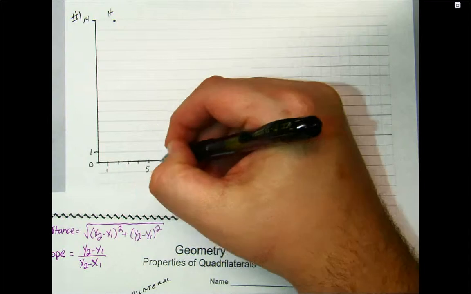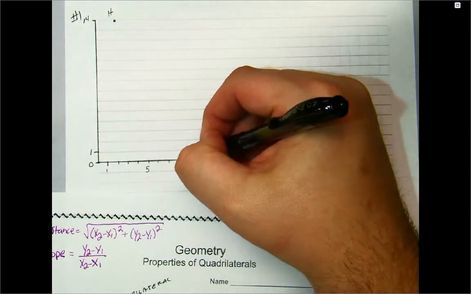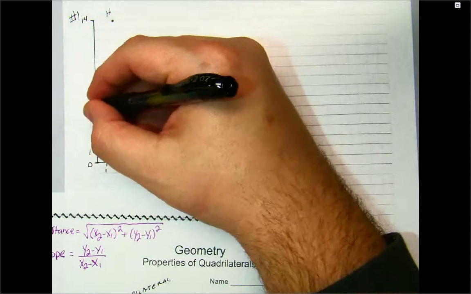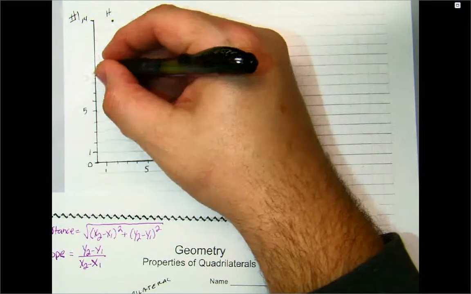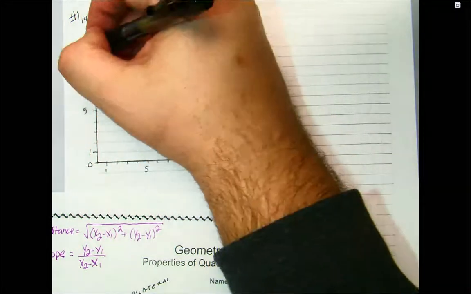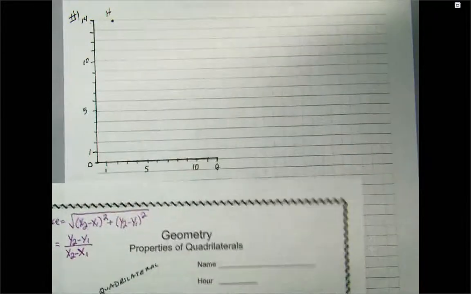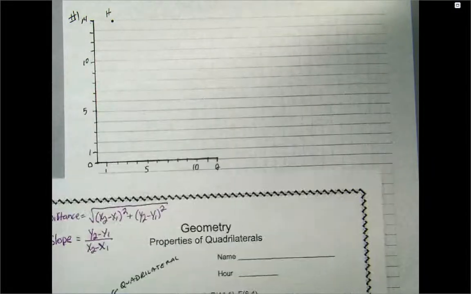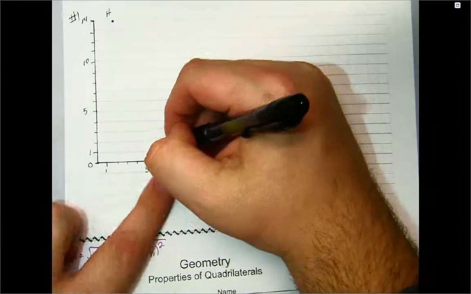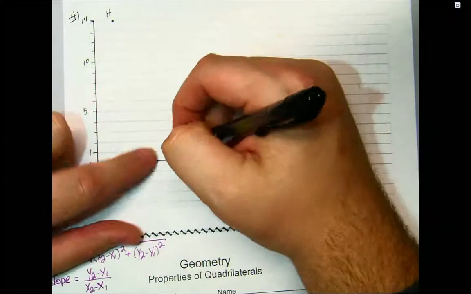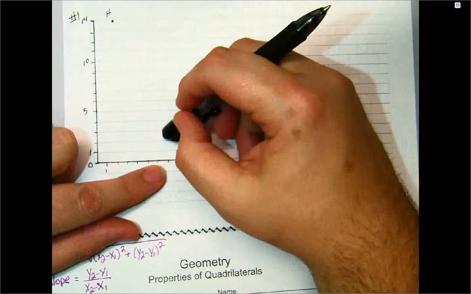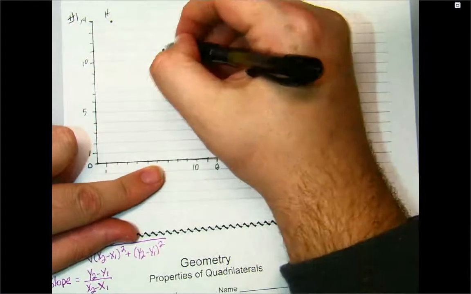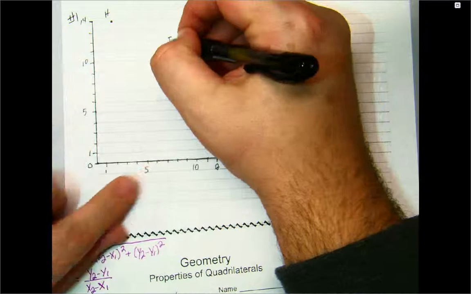That's 5, 6, 7, 8, 9. That's 10. 1, 2, 3, 4. Alright, so I is at (7, 11). So I'd go to 7, and then I'd go up to 11. Follow this guy up. There's 10, so there's 11. So there's I.